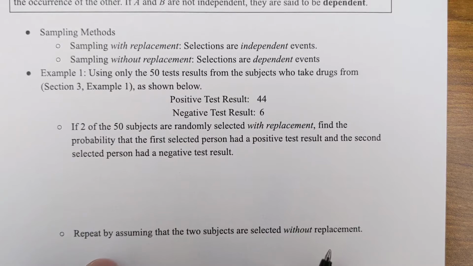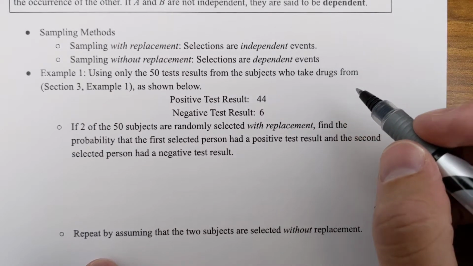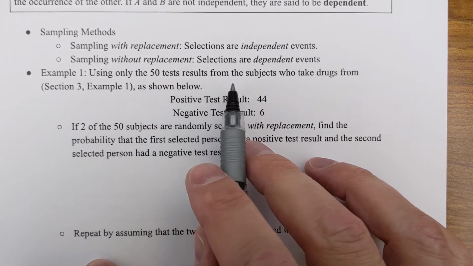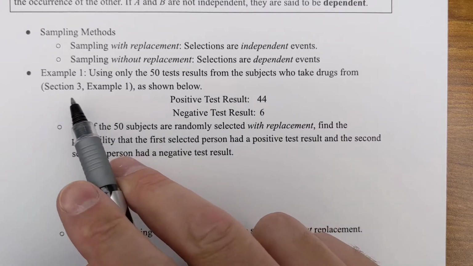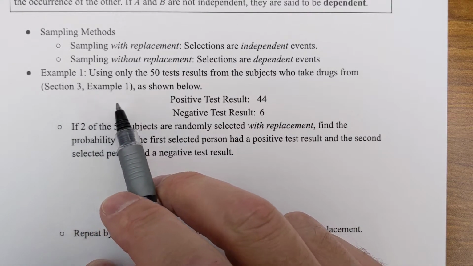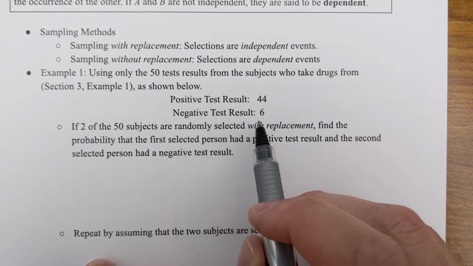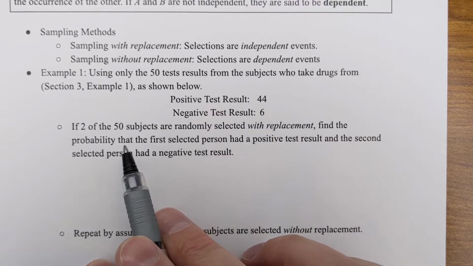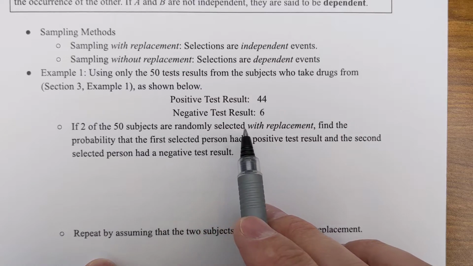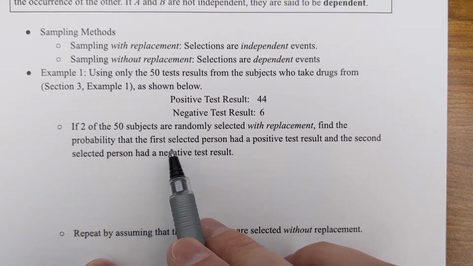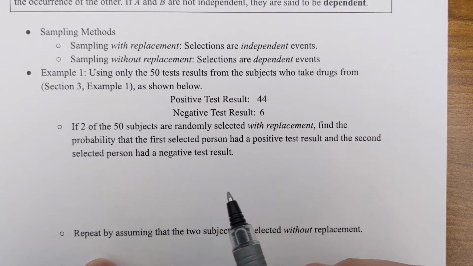Okay, so example 1 here. Using only the 50 test results from the subjects who take drugs from section 3, example 1 is shown below. So we had 44 positive tests, 6 negative tests. If 2 of the subjects are randomly selected with replacement, find the probability the first person will have a positive result and the second person will have a negative result.